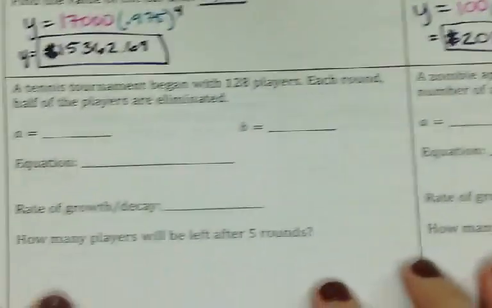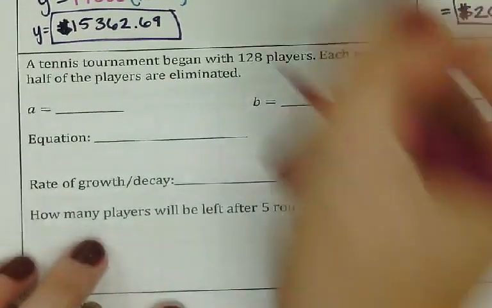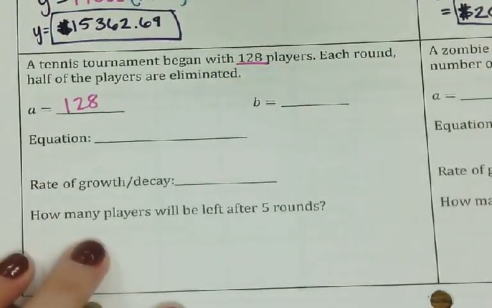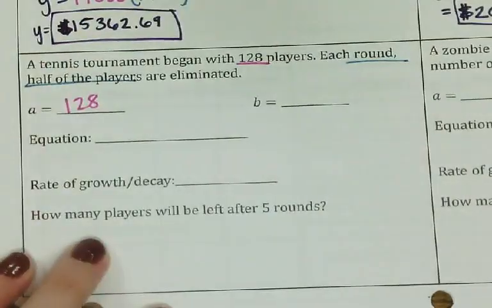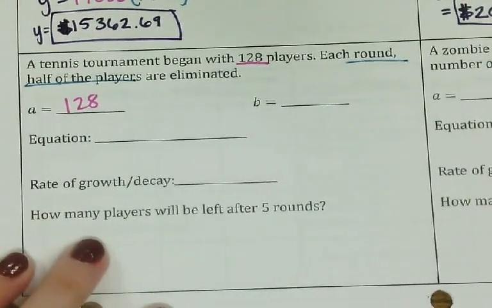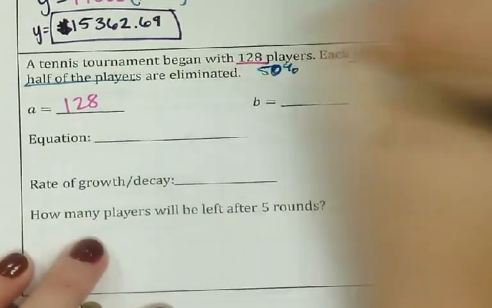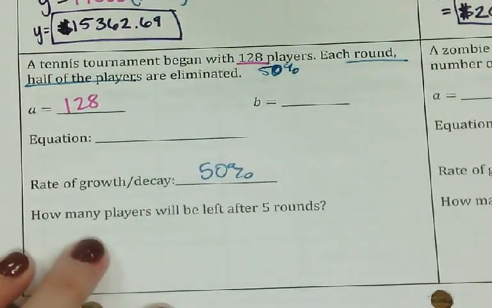Now we're going to look at this one. This one's a little different. A tennis tournament began with 128 players. So what's the 128? A. That's where we start. Each round, half the players are eliminated. 50%. So that means our rate of growth and decay is 50%.